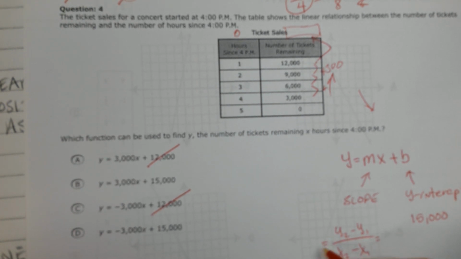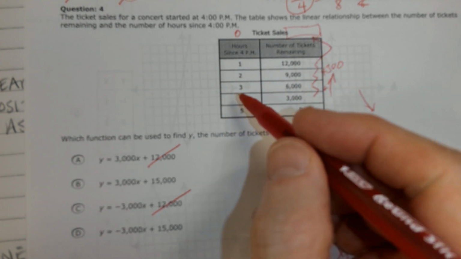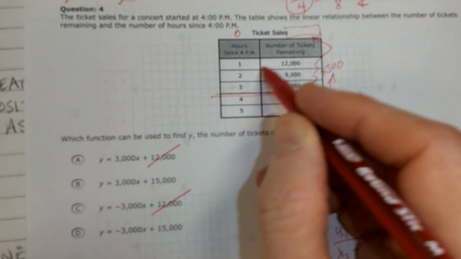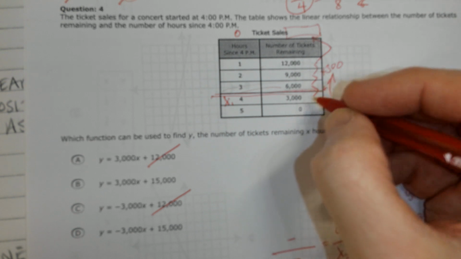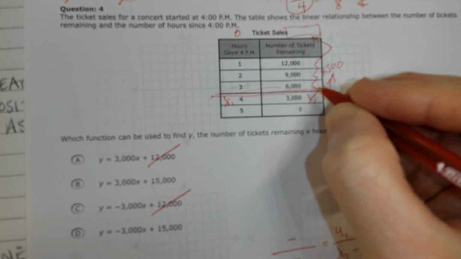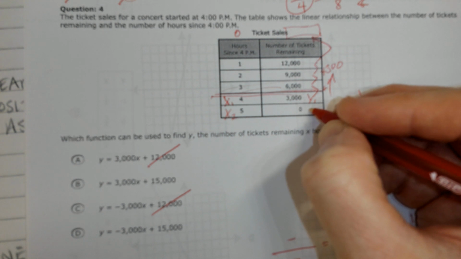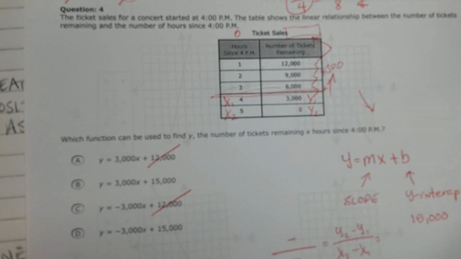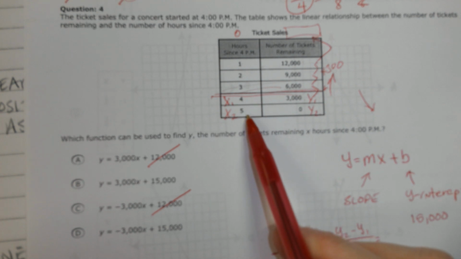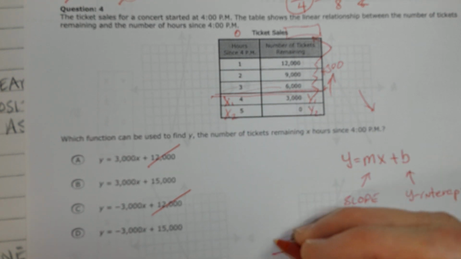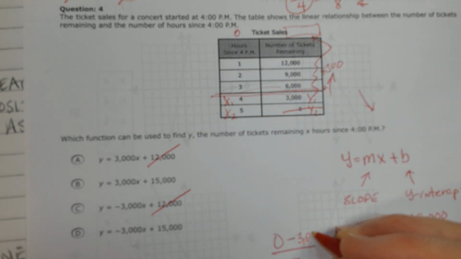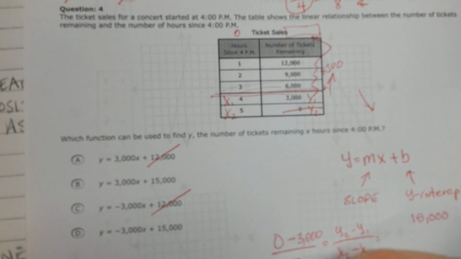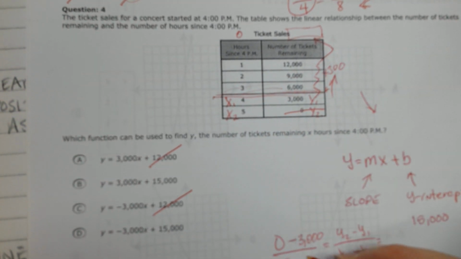Okay, let's go this way. I'm going to put my fraction with my subtract signs in there, and I'm going to try to make it easy on me, so I'm going to use the last two columns down here, and I'm going to label the 4 x1 and its corresponding y value y1. I'm going to label the 5 x2 and its corresponding y value y2. So which one of these 4 numbers did I label y2? 0. That goes here. Y1 is then 3,000. X2 is 5. And x1 is 4.